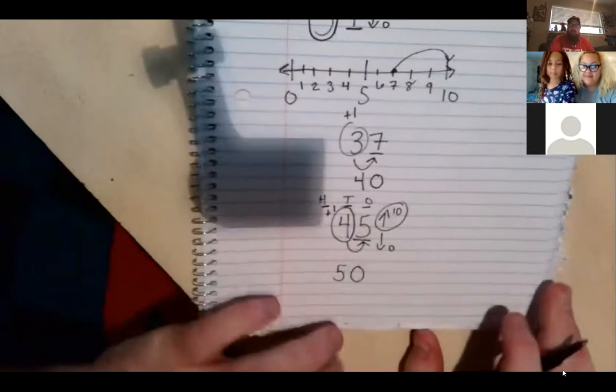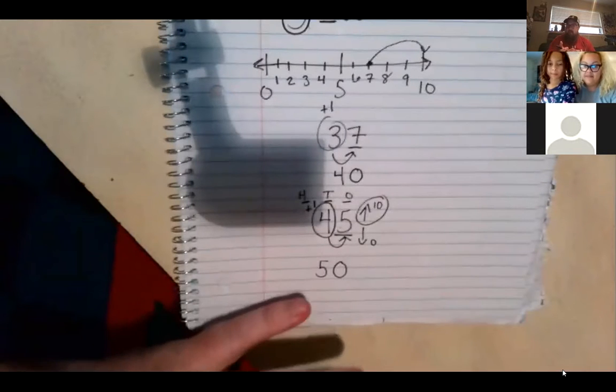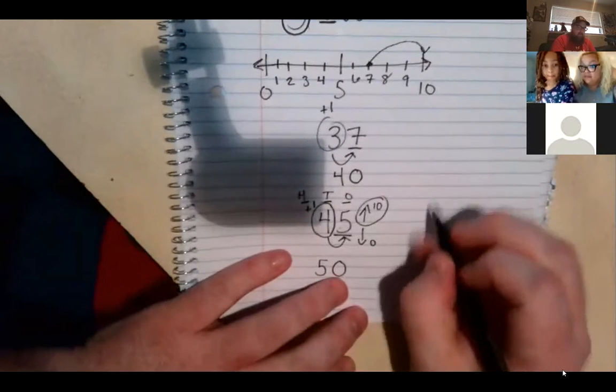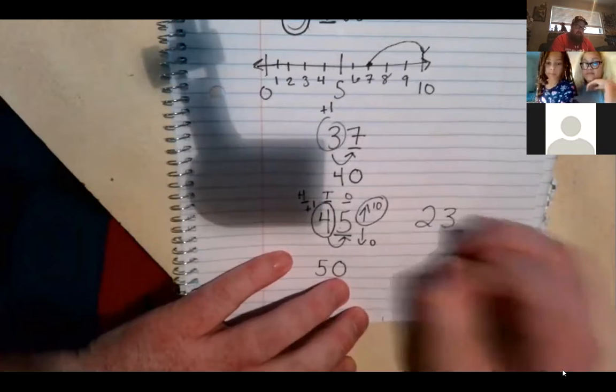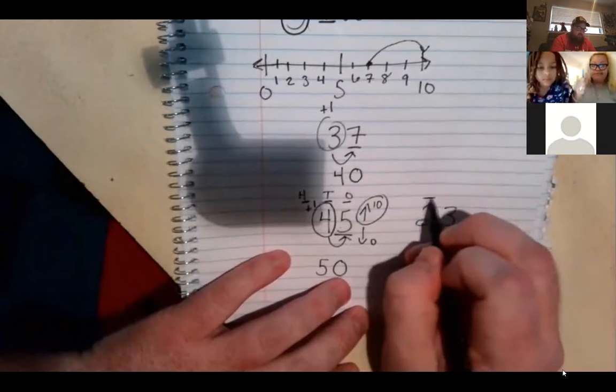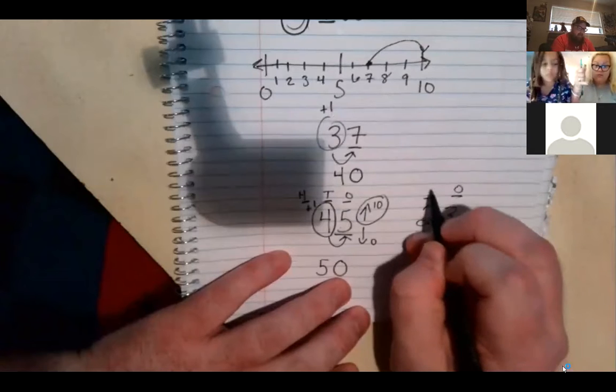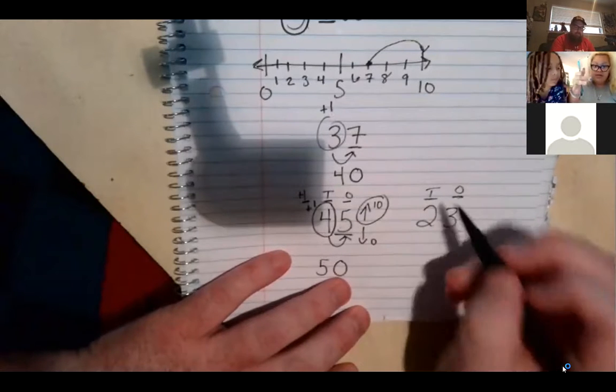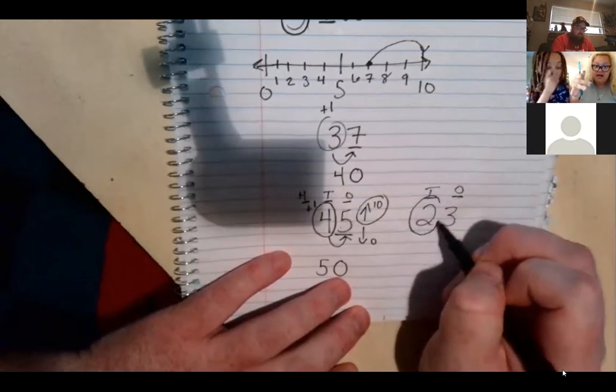Now, you may be thinking, well, what happens if the number's not going to round? Well, a little example we use would be, what about 23? Again, we're still rounding to our 10s. So we're going to label everything ones and tens. We're going to circle our 2.